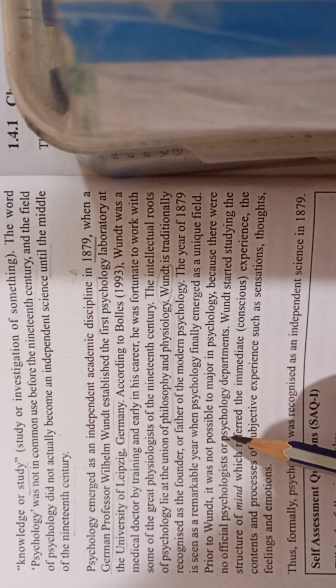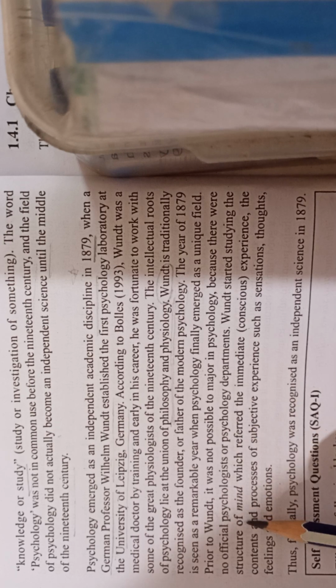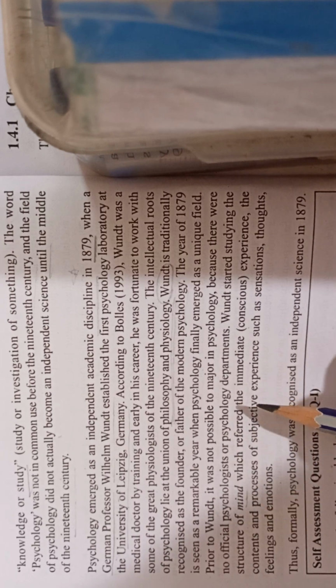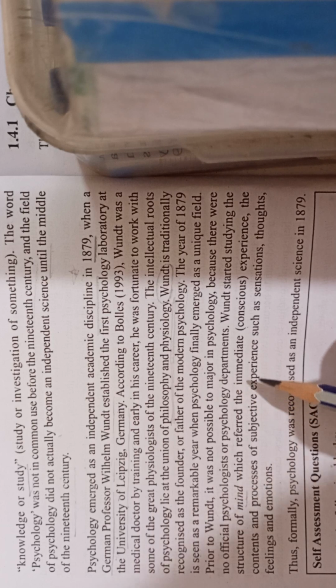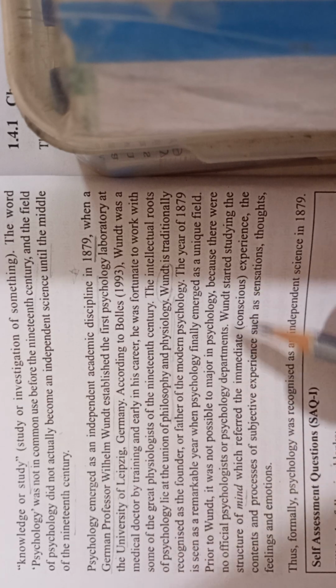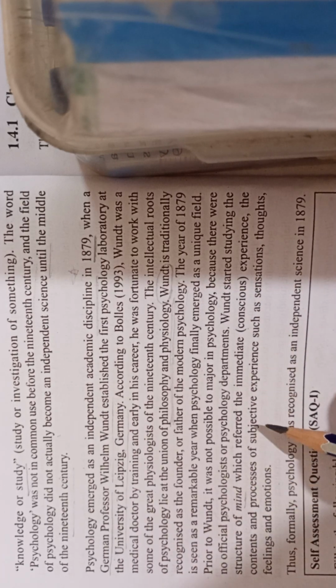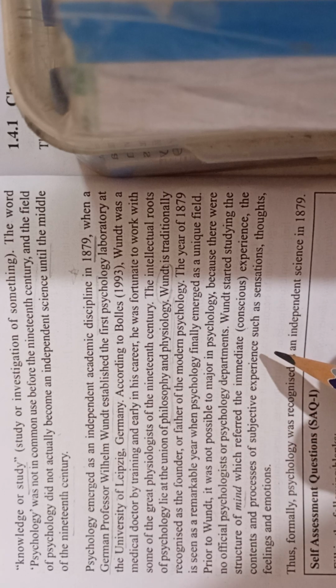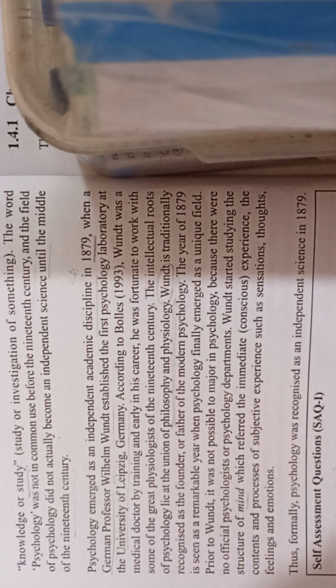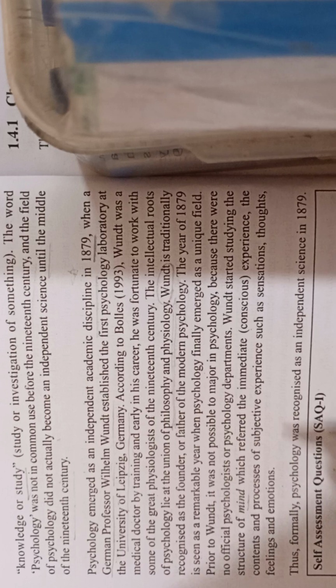Prior to Wundt, it was not possible to major in psychology because there were no official psychologists or psychology departments. Wundt started studying the structure of mind, which referred to the immediate conscious experience, the contents and process of subjective experience such as sensation, thoughts, feelings, and emotion. Thus, formally, psychology was recognized as an independent science in 1879.